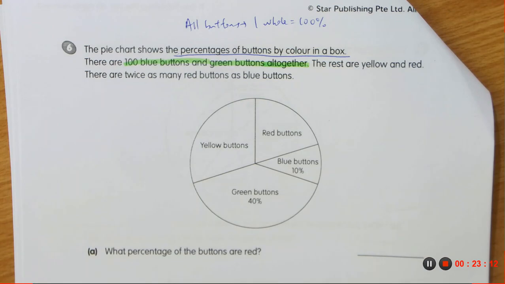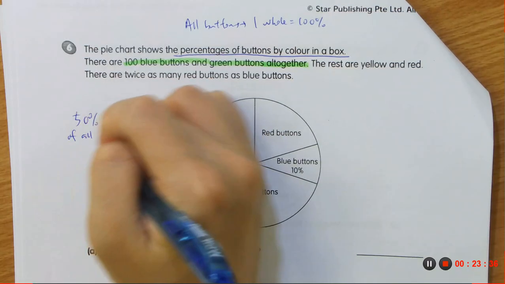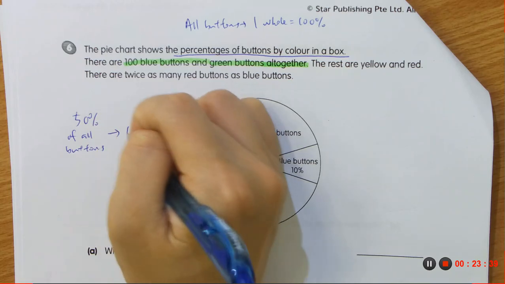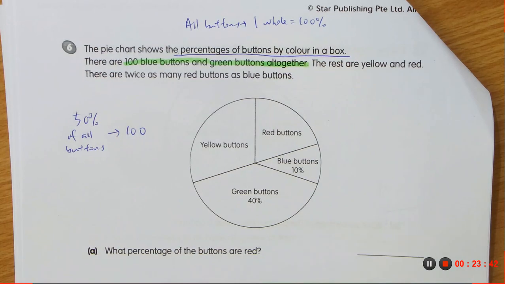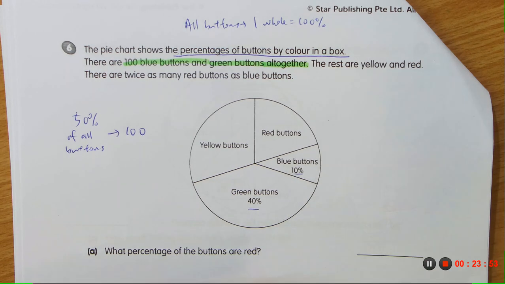Adrian, you must try now. Nobody will answer except Adrian. Now, the clue given in the sentence is 100 blue and green buttons together. How many percent is that? Very good. 50% of all the buttons, that's 100. How do you know? Excellent, that's a perfect answer. Green buttons is 40%, blue buttons is 10%, together is 50%, and that's 100.